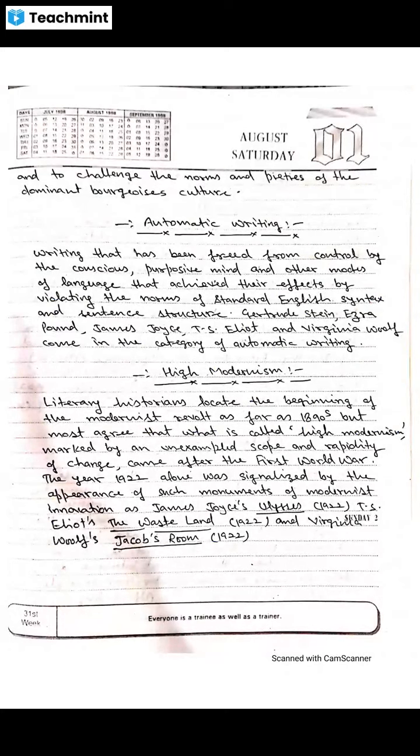I have already explained automatic writing and high modernism, but here it is again. What do you mean by automatic writing? What do you mean by high modernism? Automatic writing is writing that has been freed from control, that was not controlled by any strict norms, rules or regulations. There were some poets who believed in innovation.